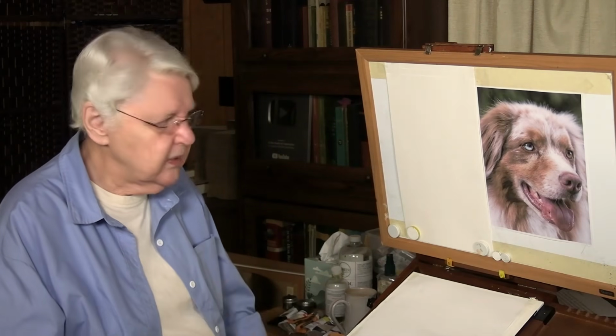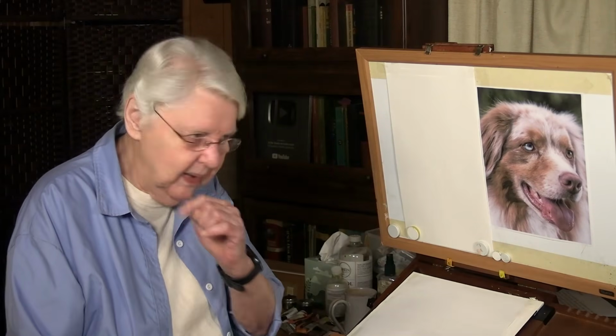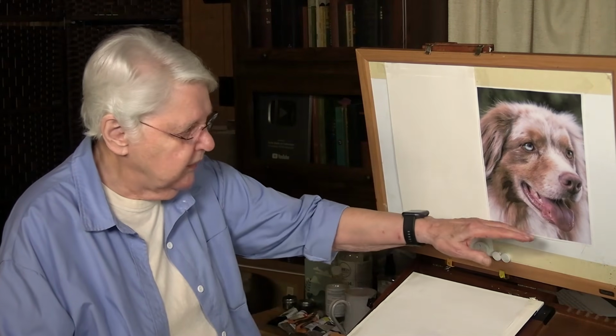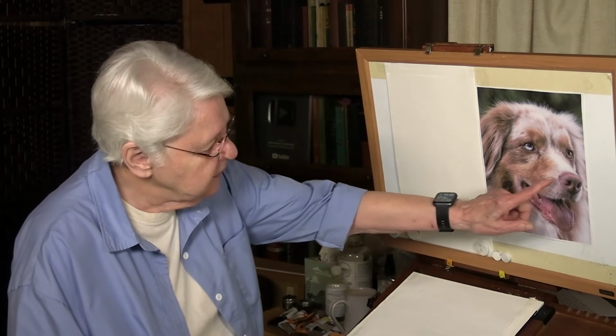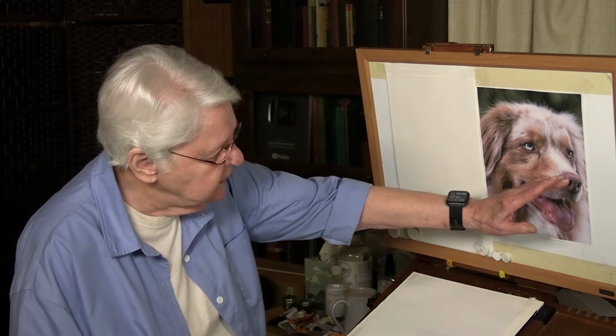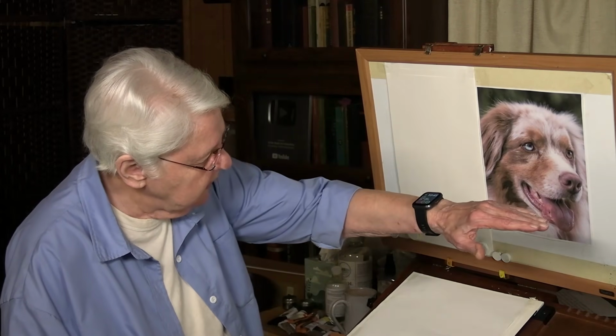So I suggest, instead of, and I bet you, first of all, you draw the dog's face and you put the other stuff in. A lot of people will do that. I suggest you take a different approach. Try this exercise. Start with the area that is closest to you. And in this case, it's the dog's nose. You'll see this head is slightly tilted, looking in that direction.